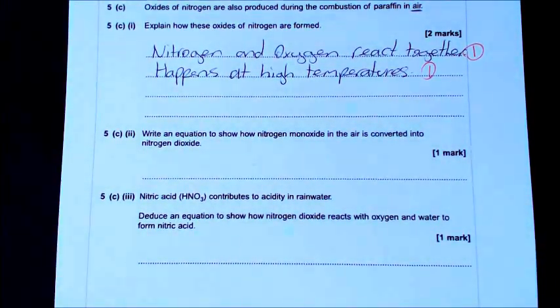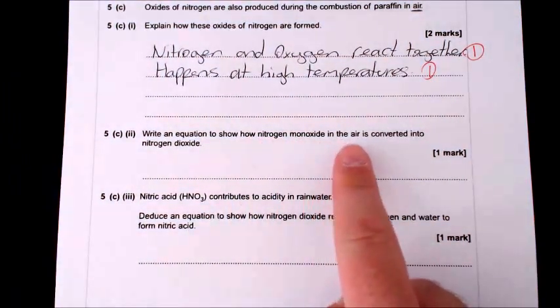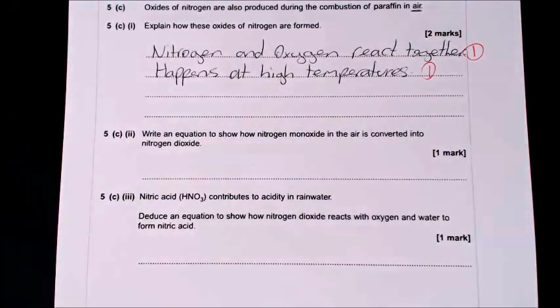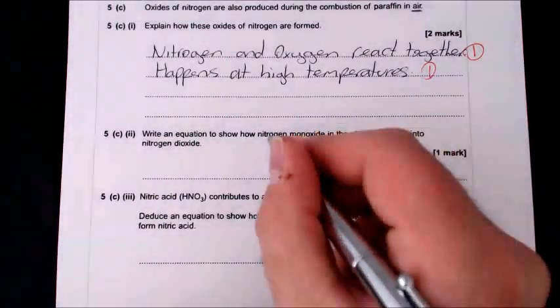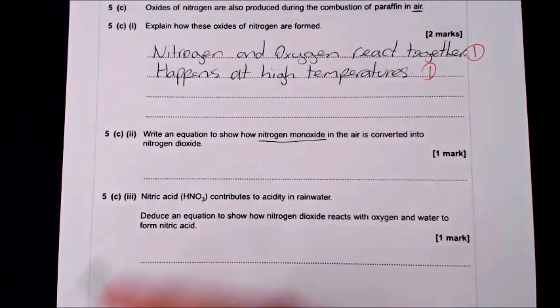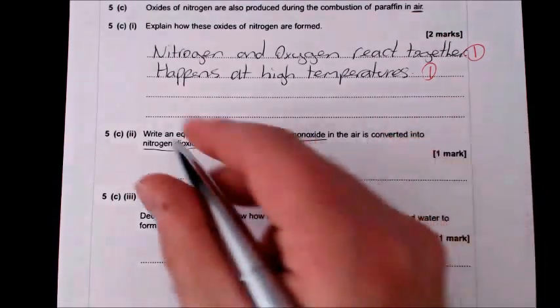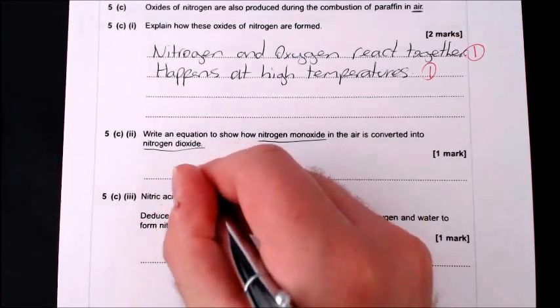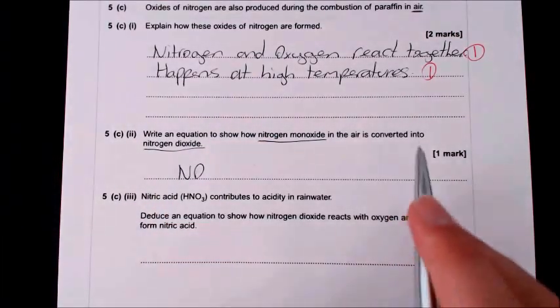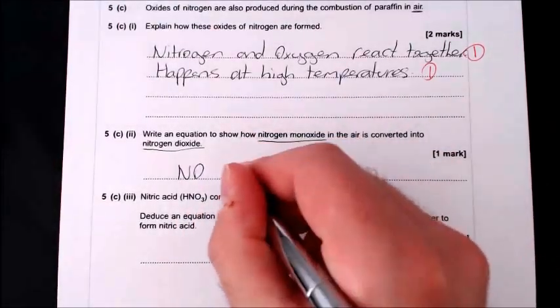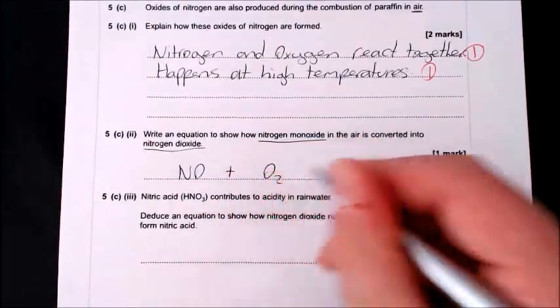So 5C part 2. Write an equation to show how nitrogen monoxide in the air is converted into nitrogen dioxide. Now they'll do this quite a bit where they'll tell you exactly what's being converted. So we need to write the formula of nitrogen monoxide and we need to write nitrogen dioxide. Now you only need to put in the missing bit. Now we're just going to write nitrogen monoxide here. That's just NO. And it's converted into nitrogen dioxide. Now the difference between these two is oxygen. So we're going to write oxygen here.